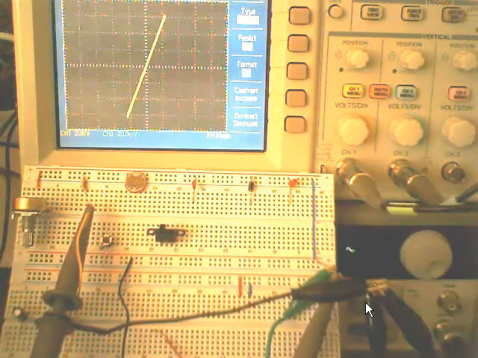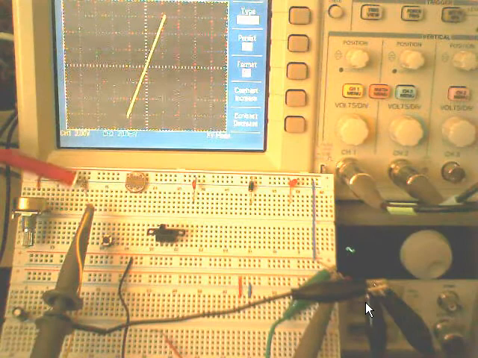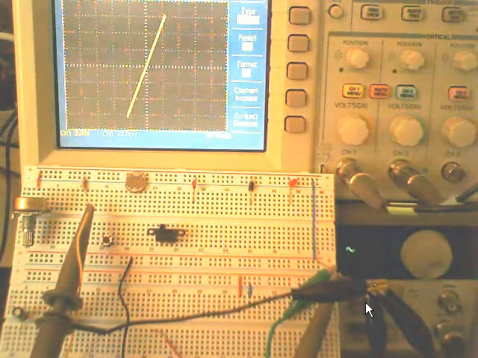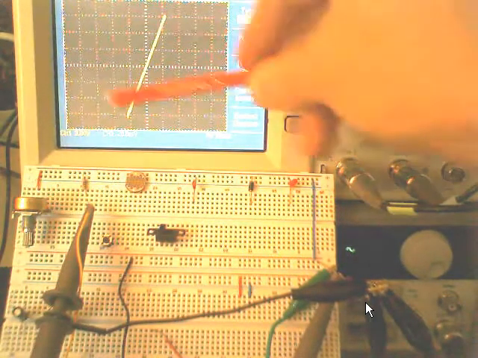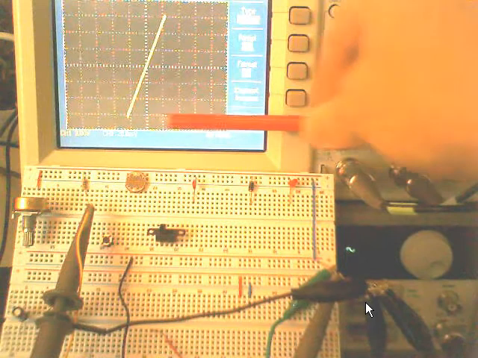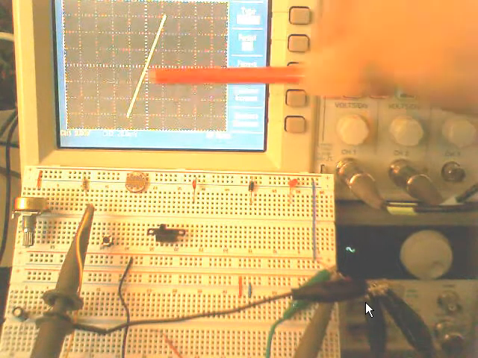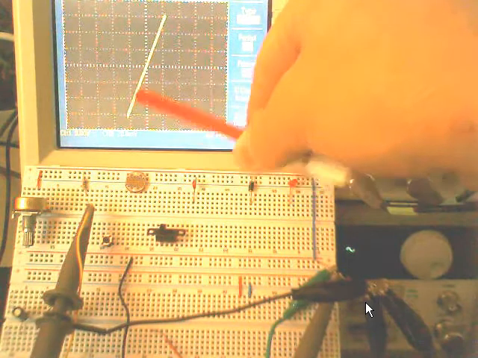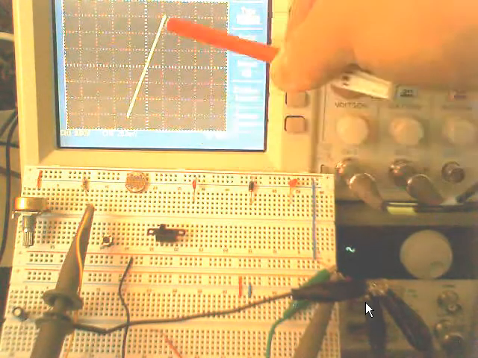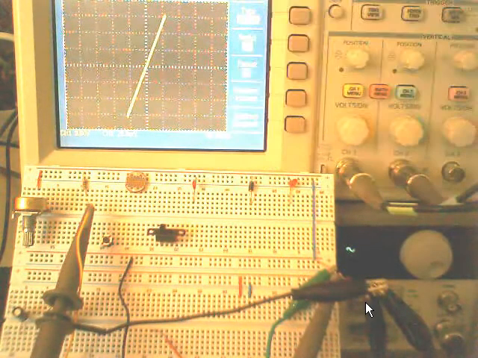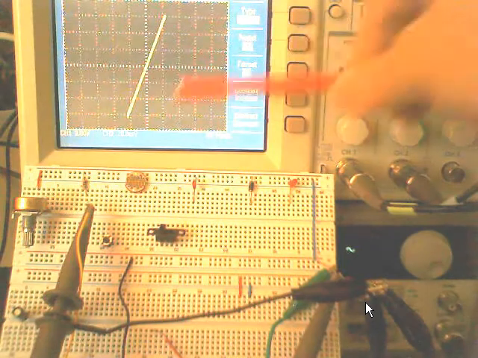Here what you see is a simple resistor, and here is the VI graphic of this resistor. X-axis is voltage, Y-axis is the current. When you increase the voltage, current increases linearly. What you see is a linear line.